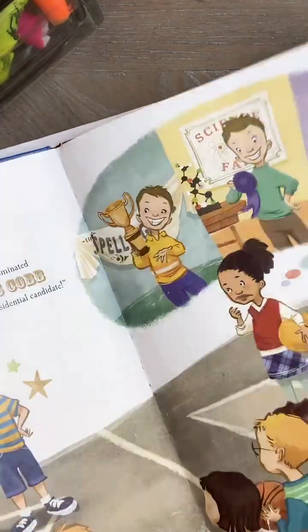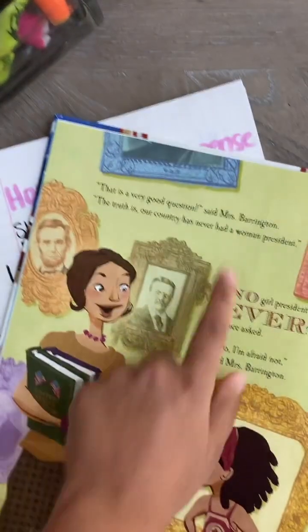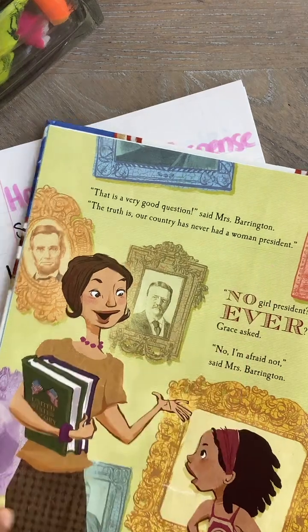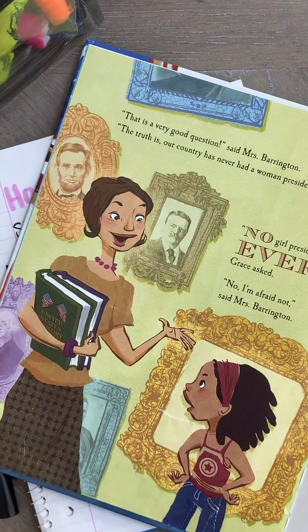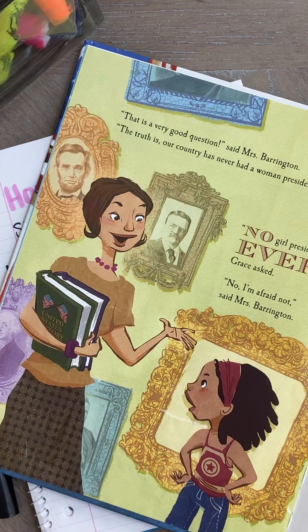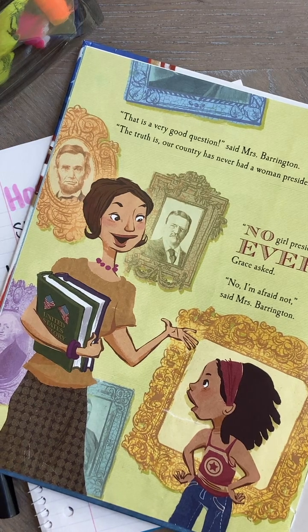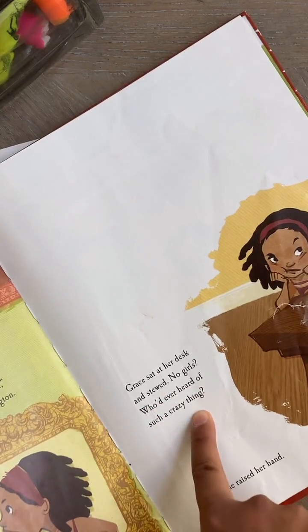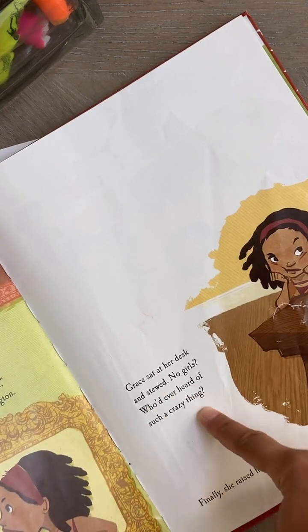So in Grace for President, an example of raising the stakes is here. Miss Barrington says, the truth is our country has never had a woman president. So first of all, if Grace wins, she sets the standard for her class as being the first woman president. So she's sitting there thinking about how important that is. No girls? That's crazy.